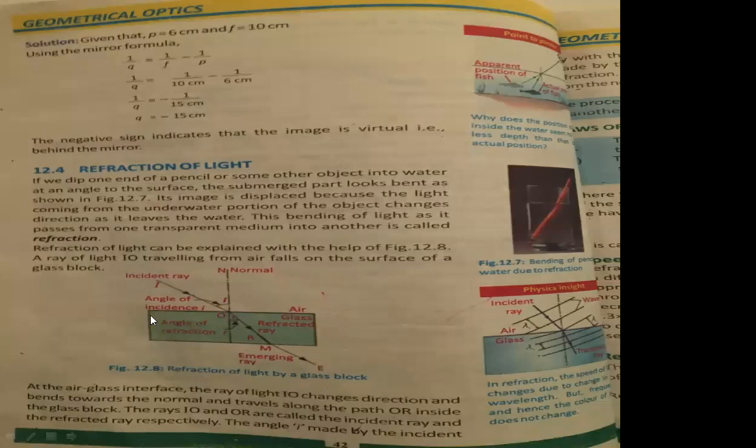This is a glass block, a block of glass. Light is coming from air and it enters the other medium, the glass block. This is the normal line. It bends towards the normal. It is coming from air and moving towards the normal. Now the laws of refraction. In reflection, angle of incidence equals angle of reflection.